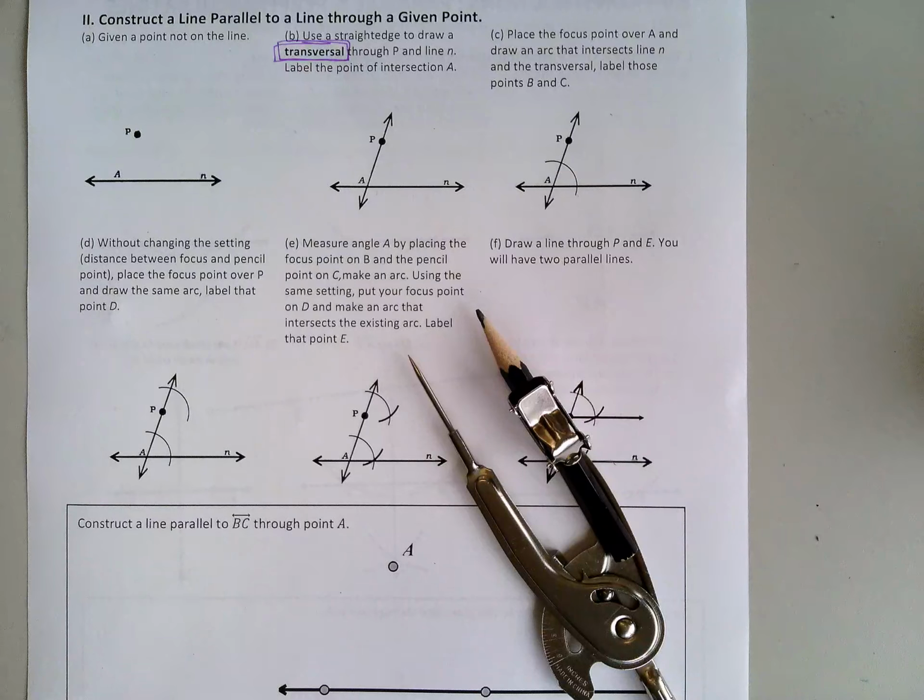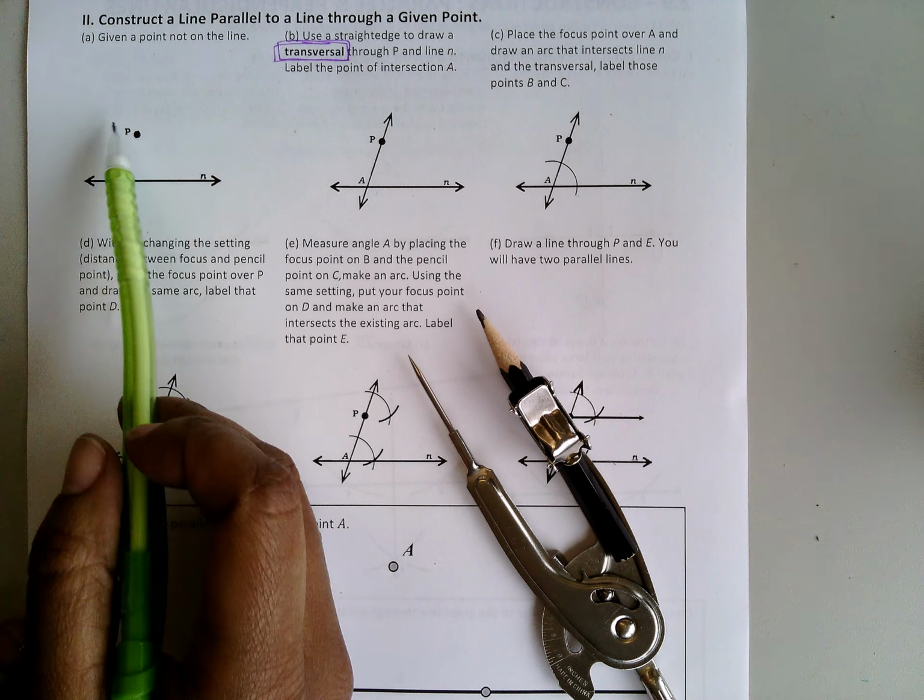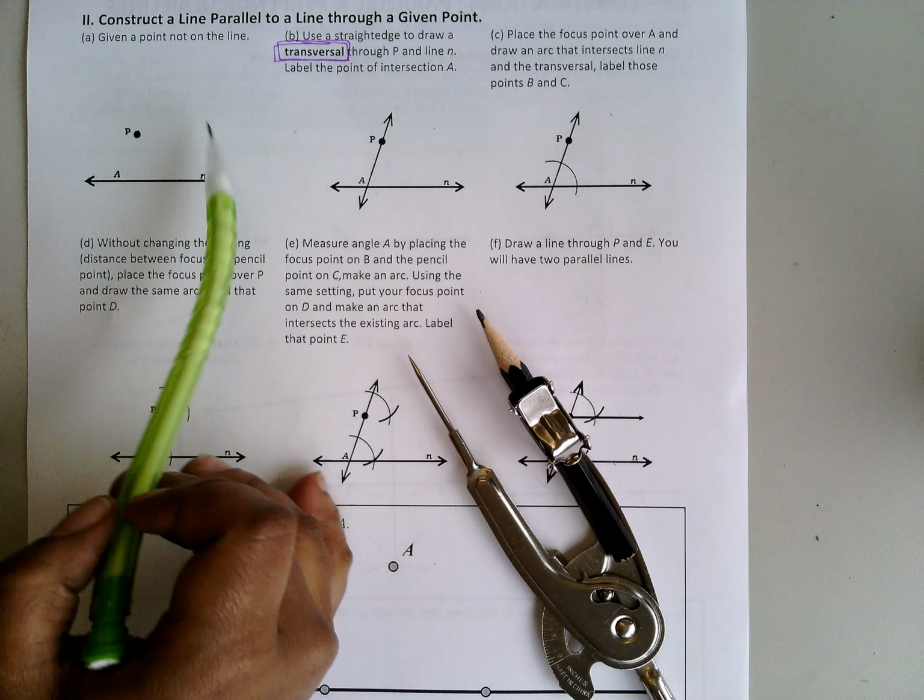So we are at part 2 of lesson 2.9, which is constructions of parallel and perpendicular lines. Part 1 of 2.9 was constructing a perpendicular line, and we are up to part 2, where we are going to be able to construct a parallel line, okay? So just like in part 1, we are going to work with this situation here.